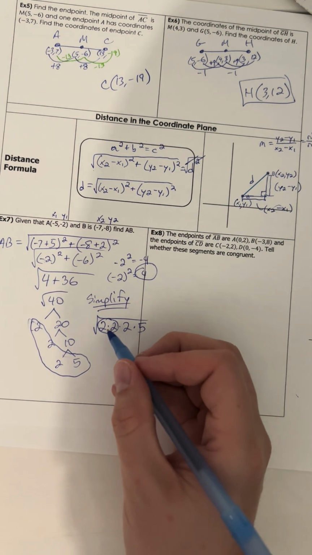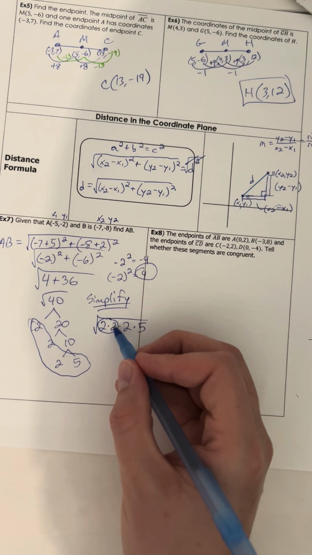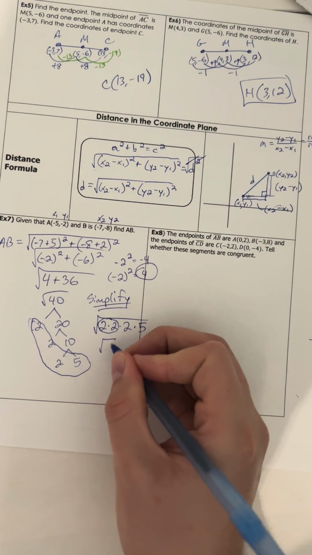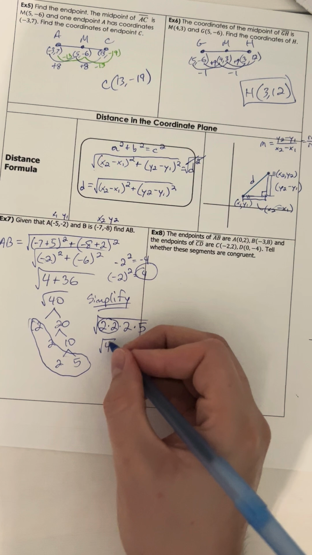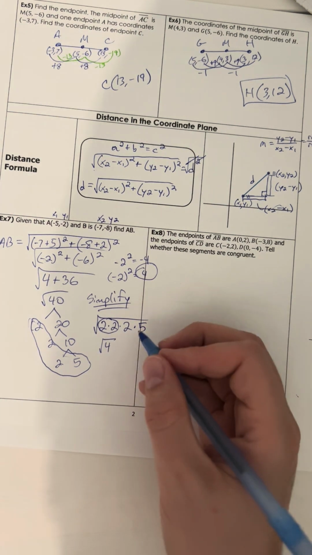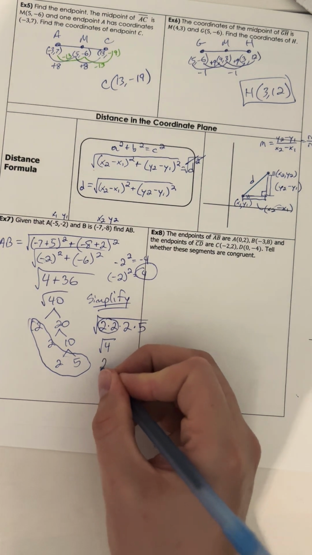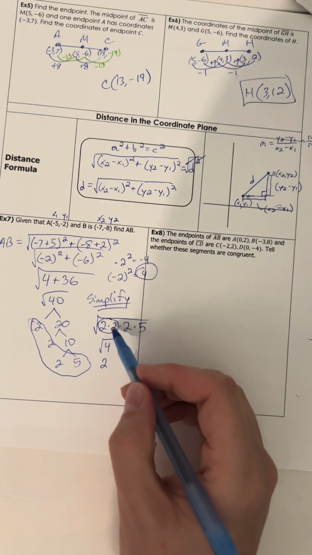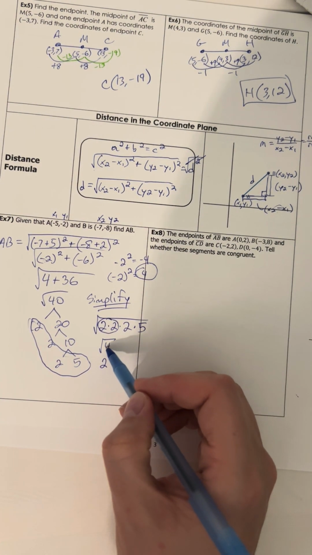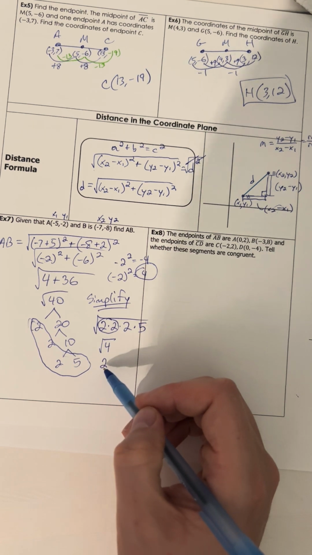Now, a pair of 2's are important because what's 2 times 2? Well, it's 4. So this is really just the square root of 4. And the square root of 4 is 2. Because it's a pair, they make a perfect square, and you can take the square root of it.